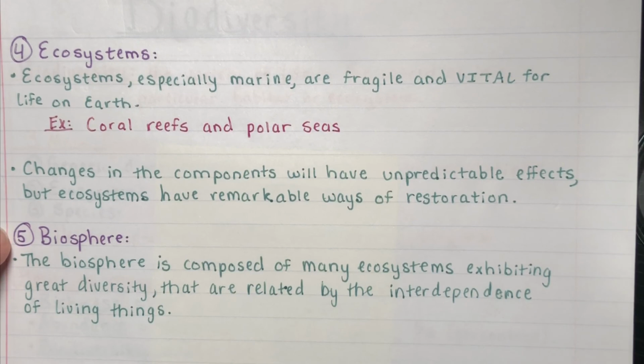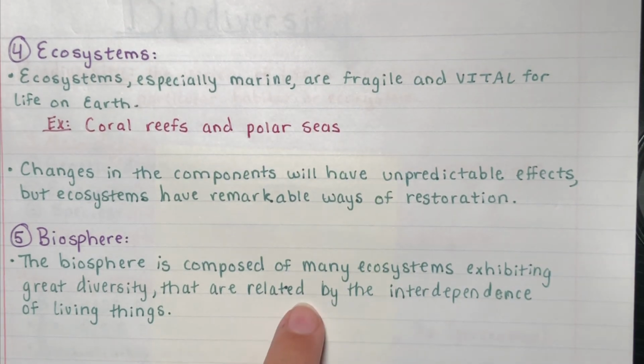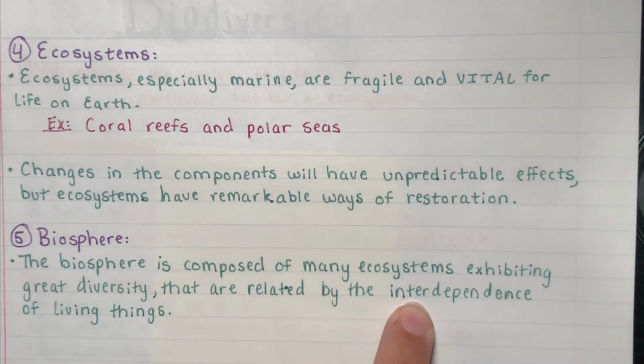And then lastly, our very last biota is our biosphere, aka Mother Earth. The biosphere is composed of many ecosystems exhibiting great diversity that are related by the interdependence of living things, meaning that all living things depend on one another. We're interdependent. We depend on one another to be able to exist and to thrive. So that is it for our marine ecology overview.